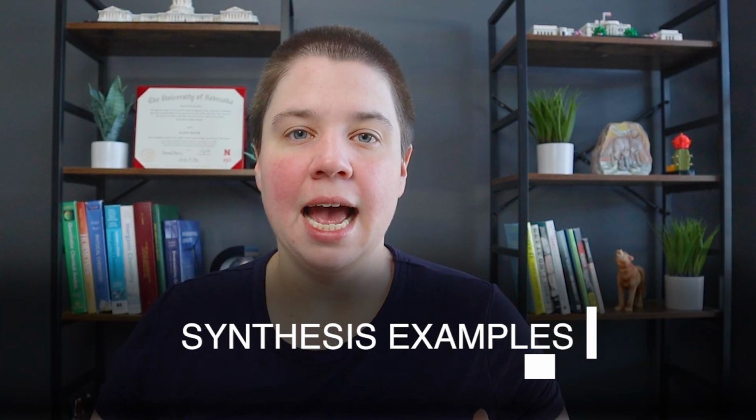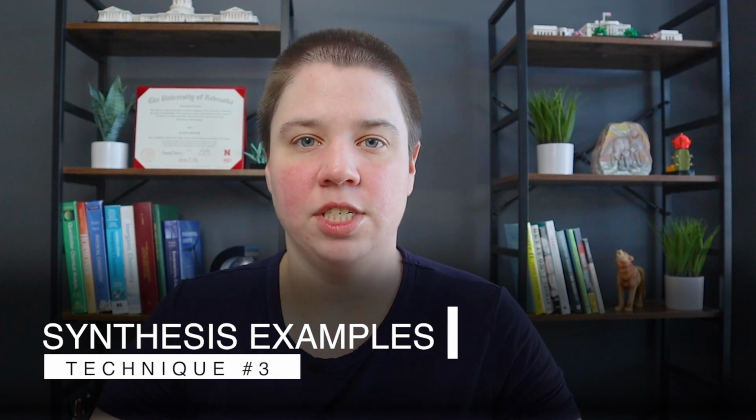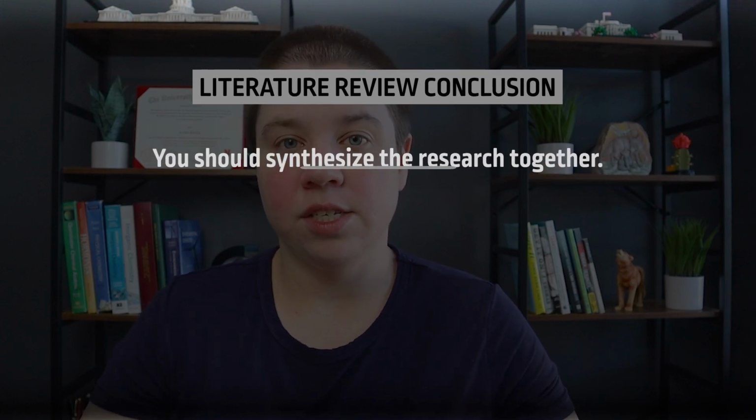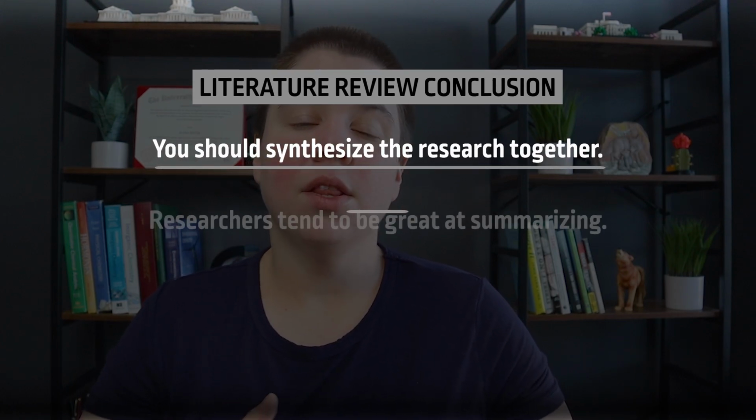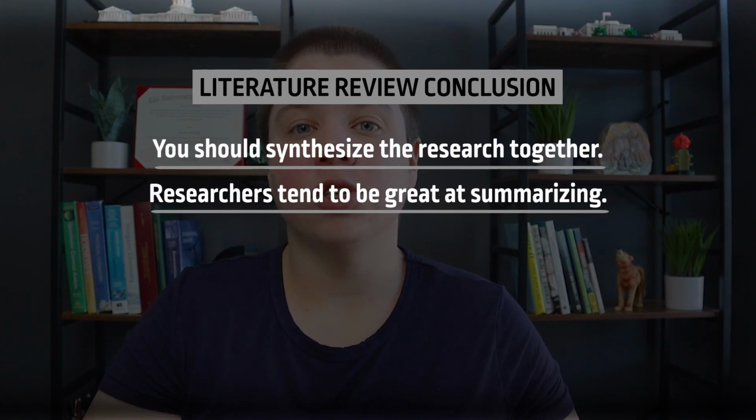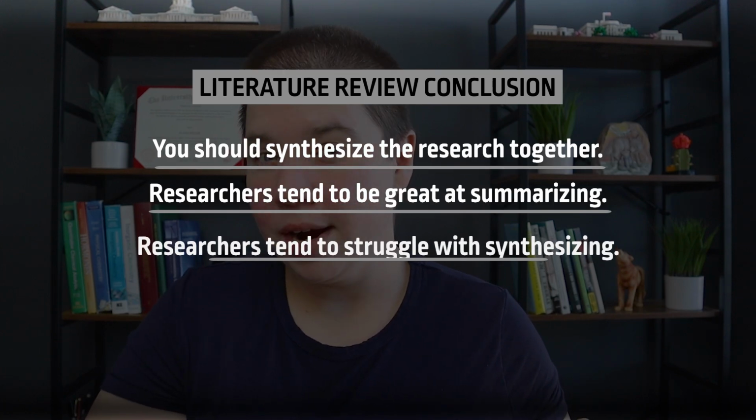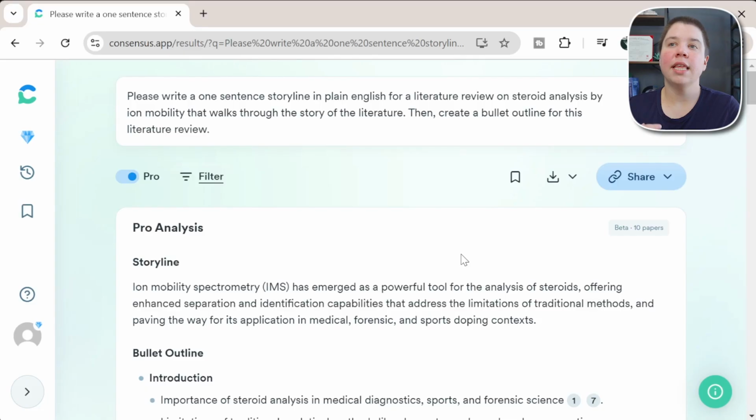The final method that I would use something like AI for is something that I think a lot of people struggle with, and that's how to actually synthesize the research together. If you're writing a literature review, your conclusion should actually be you synthesizing the research together. And this is something that a lot of researchers can struggle with. We're really good at summarizing, we're not as good at synthesizing. I think using Consensus can give us examples for how we can synthesize research together.